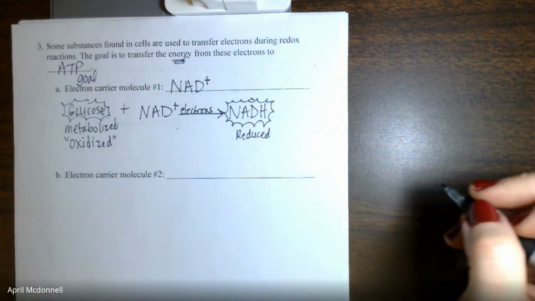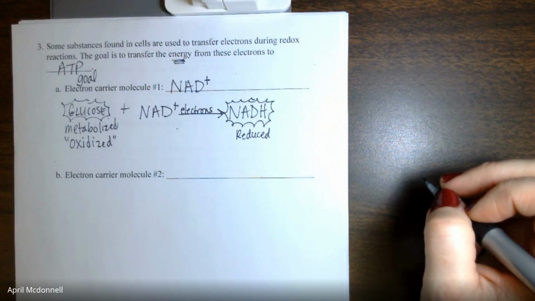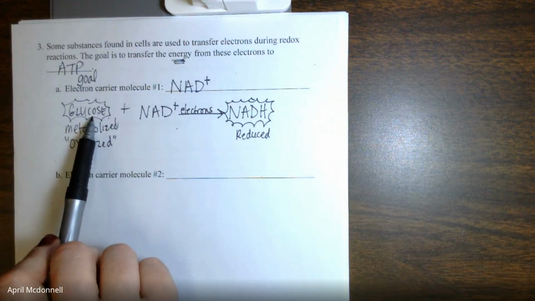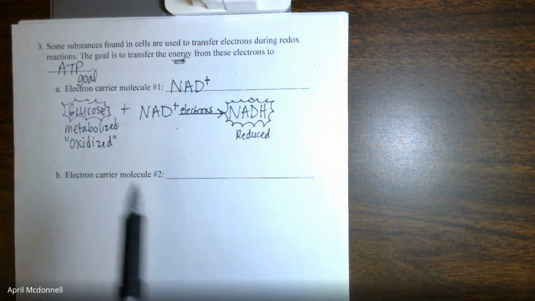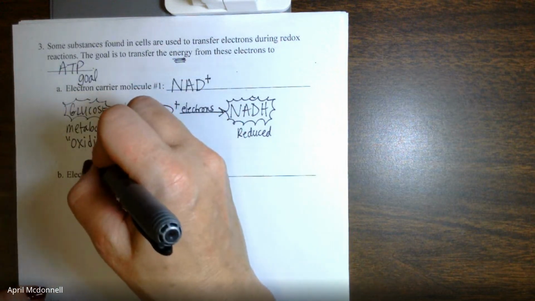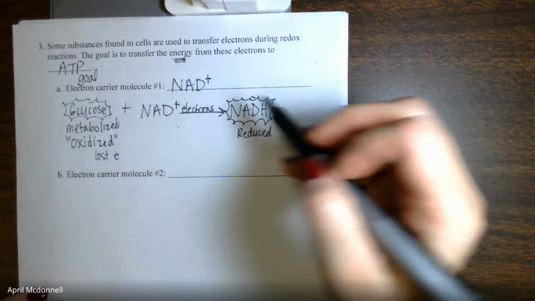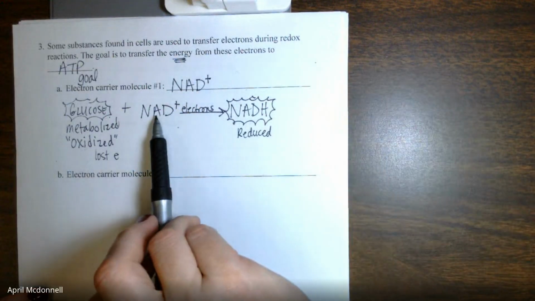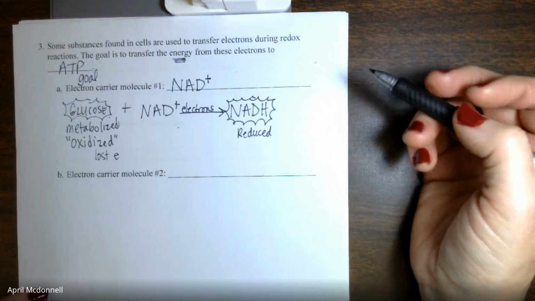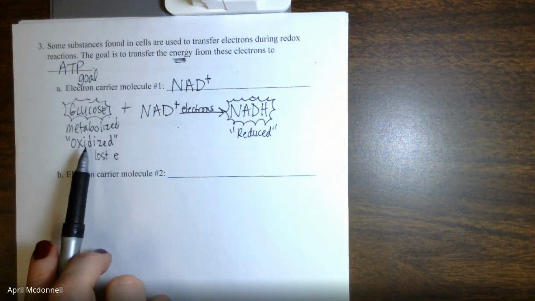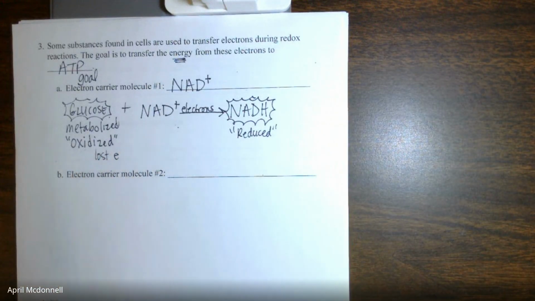This is the reduced form of the molecule. So glucose was oxidized, and oxidized means it lost an electron, and that electron will then be captured by NAD plus to become NADH. Therefore, these reactions, oxidation and reduction, are constantly occurring back to back during energy conversion reactions.